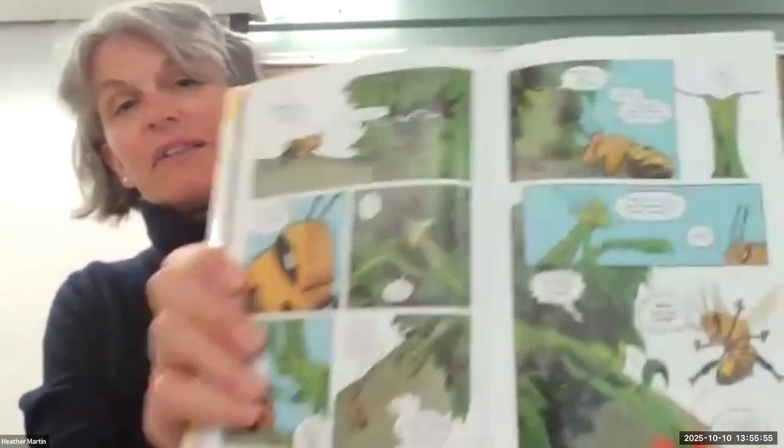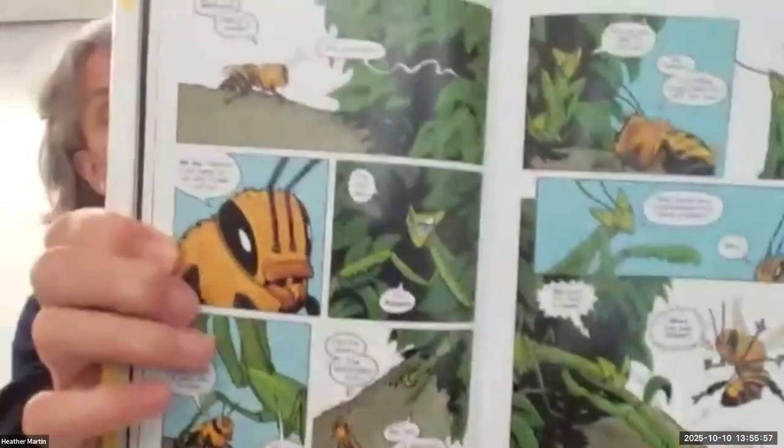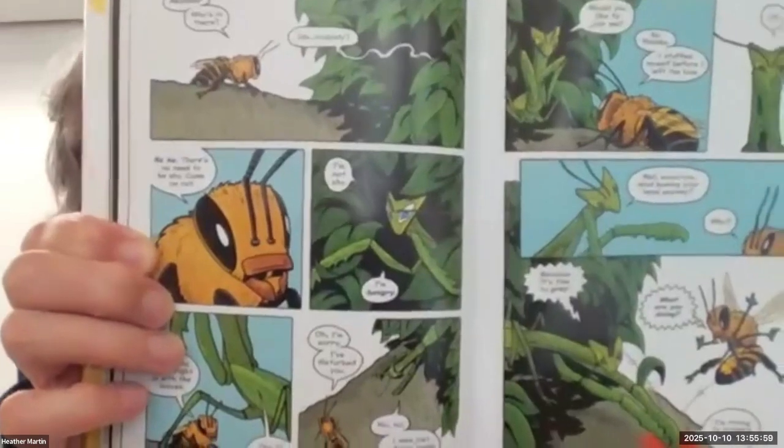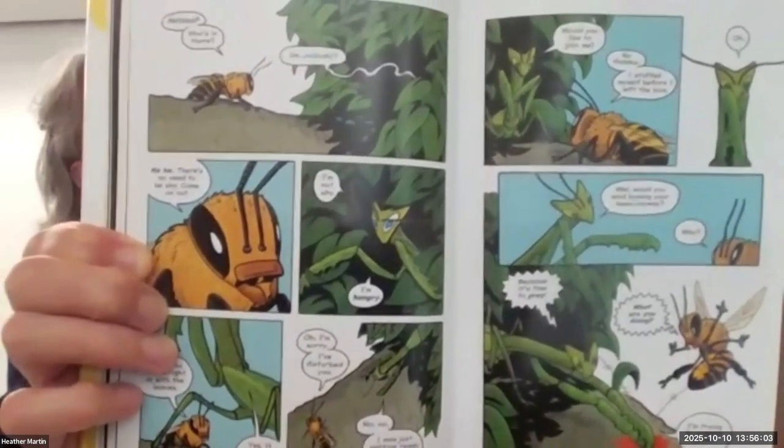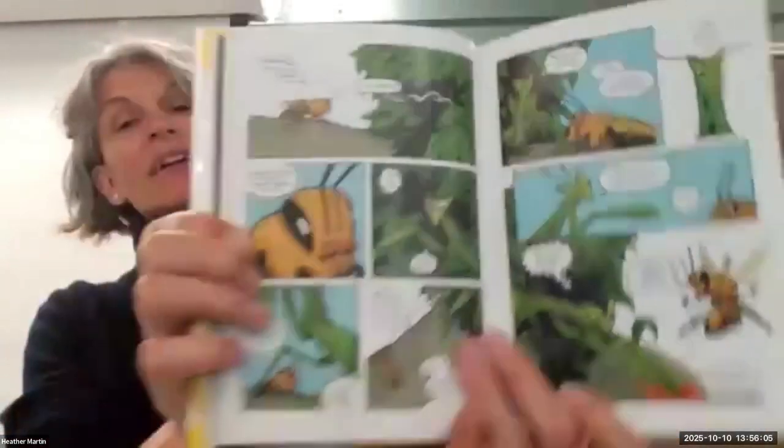This is a really fascinating book. It explores honeybee colonies and the necessity of honeybees for us to have food. And it explores the democracy in which honeybees work. And it also explores some of the dark side.